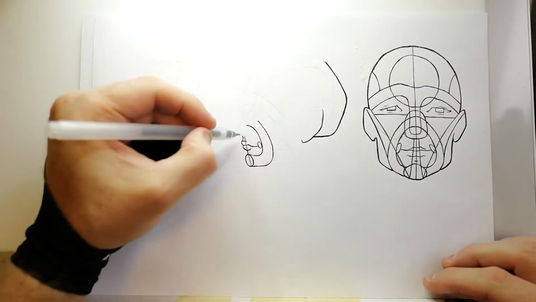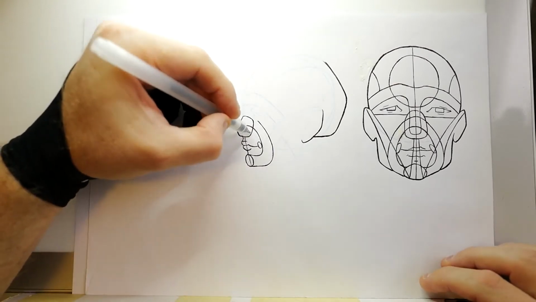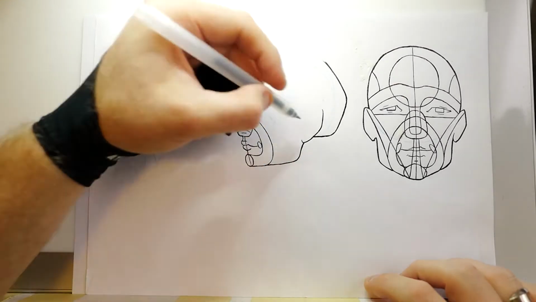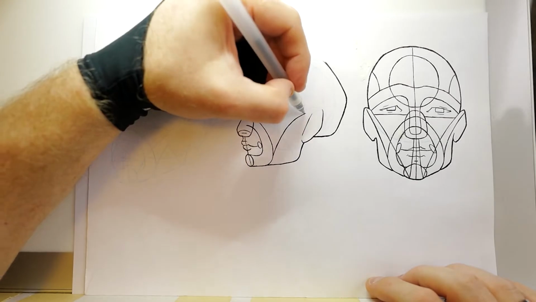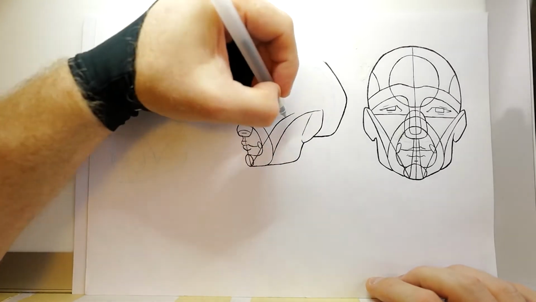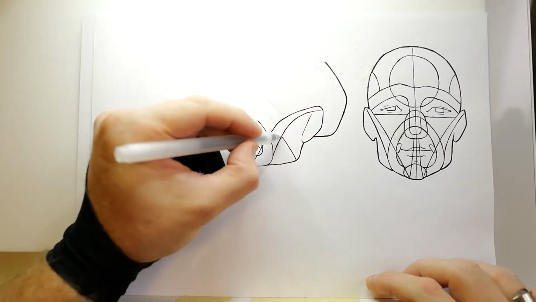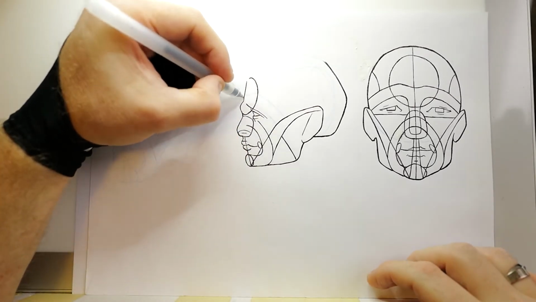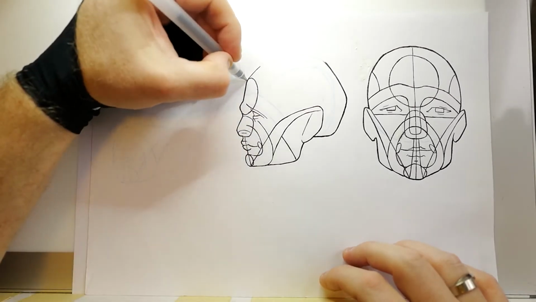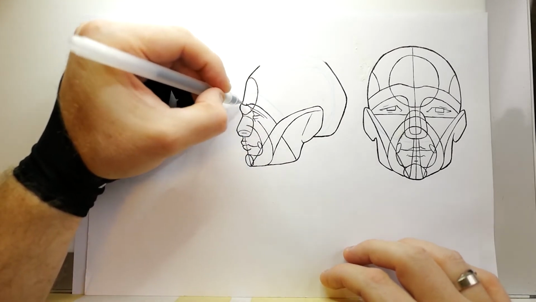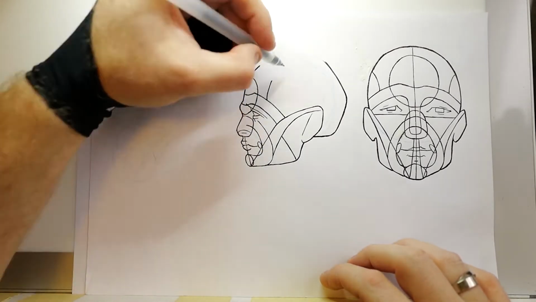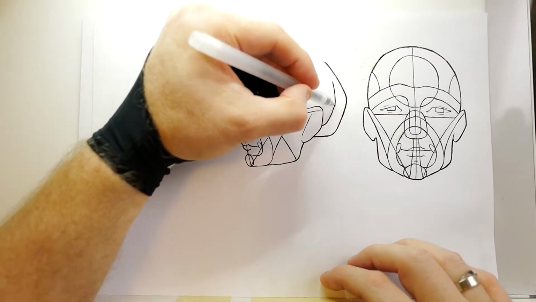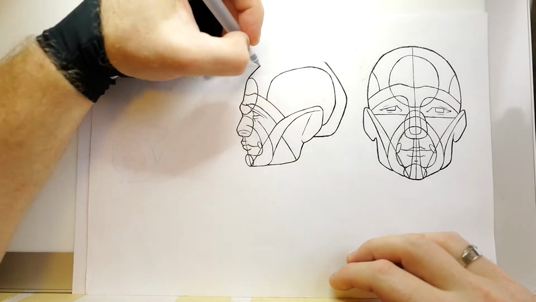I'll lightly place marked lines that should help me place features in the right place, and from there I eyeball it. If you keep measuring everything, you get very stiff drawings, and measuring is not practical if you are drawing from different orientations, or if the mouth of the head is wide open, for example, or if you are changing proportions for artistic reasons.